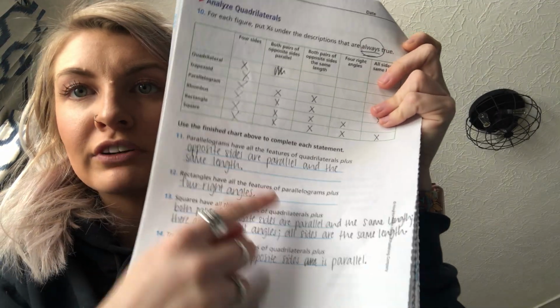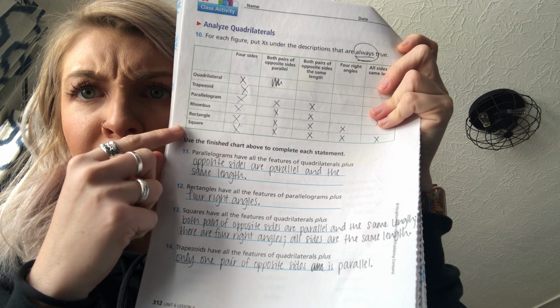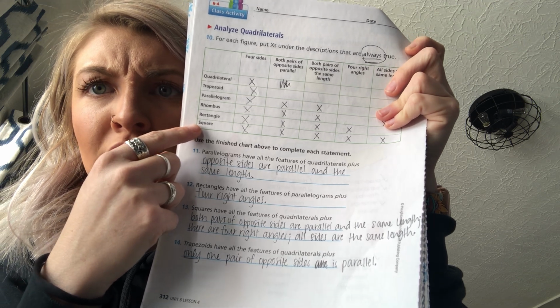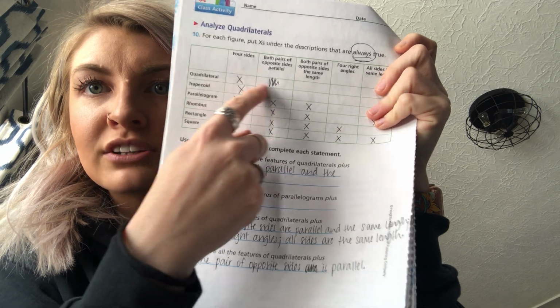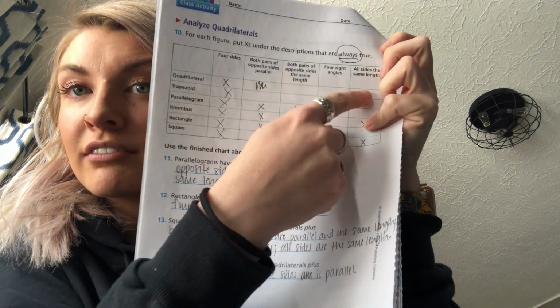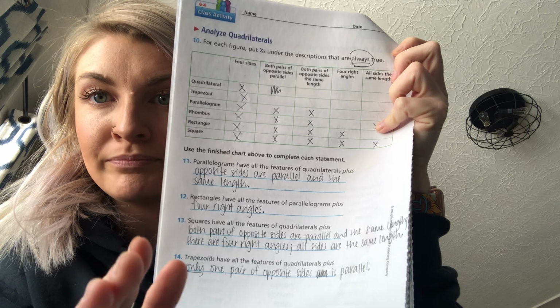And then number 13, squares have all the features of quadrilaterals plus, so the same thing, I went in and filled in squares, where's squares at here? All the features of quadrilaterals, so these are the same, plus these 4 things, okay? Because the quadrilaterals don't necessarily always have those, but squares have them every single time.